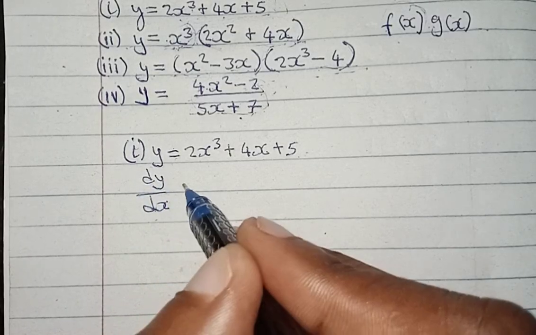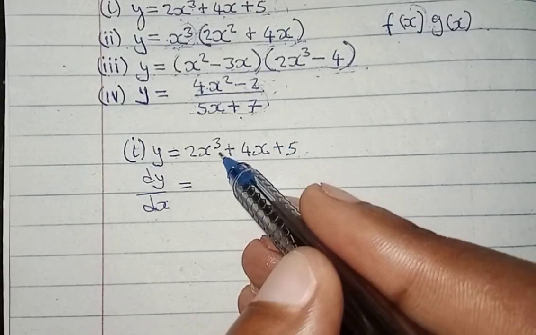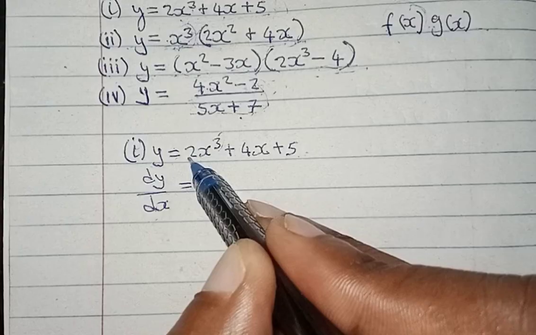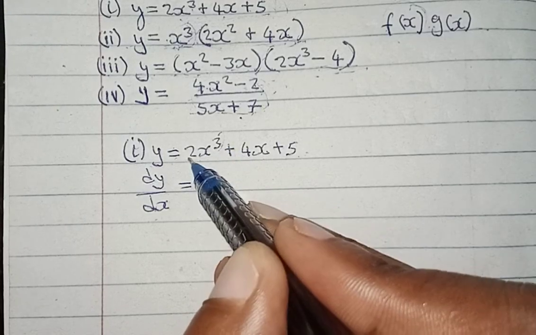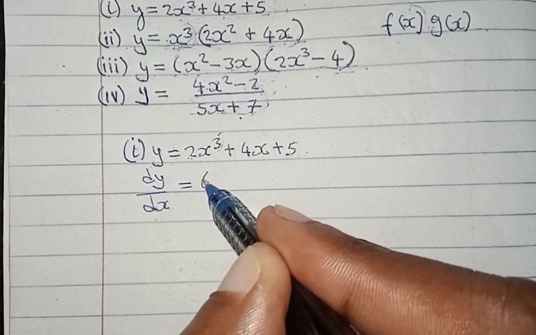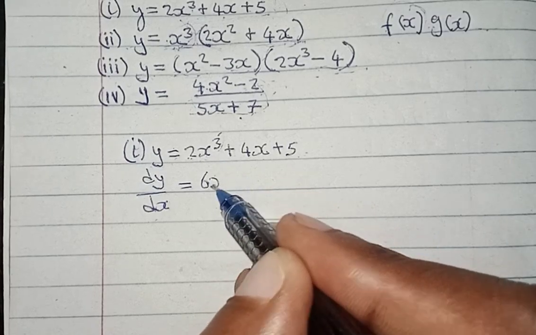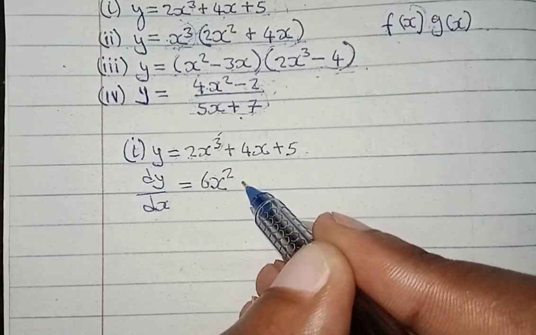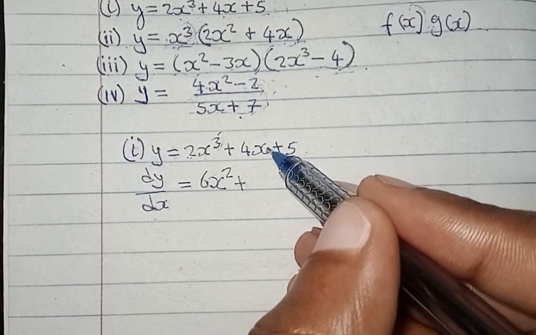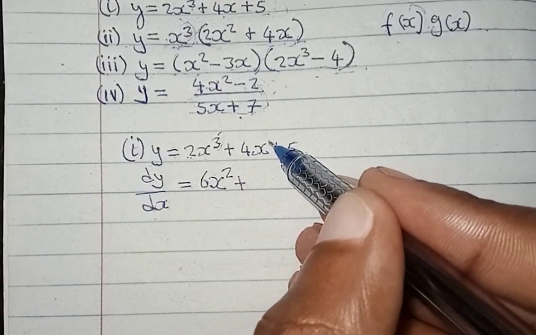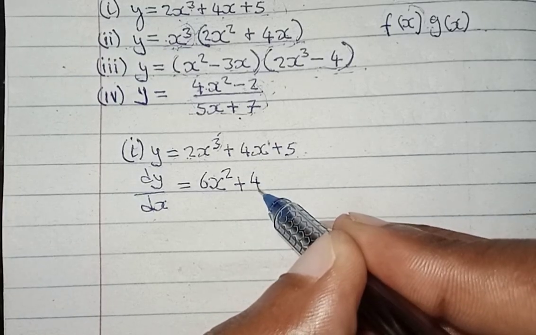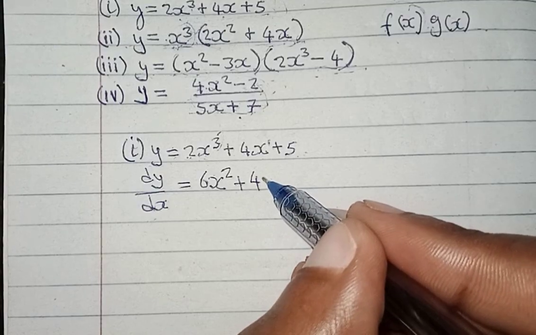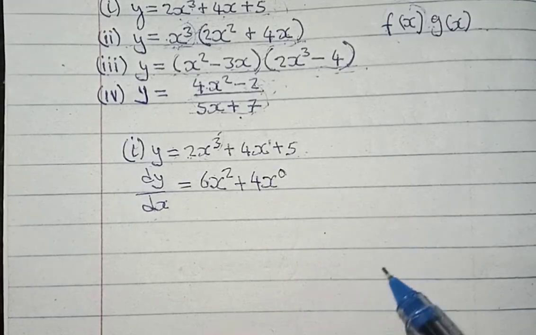So dy dx is equal to, so to differentiate using the power rule, just look at this power and the coefficient. So we multiply 3 times 2, we get 6. Then drop this x, we have x. Then reduce the power by 1, 3 minus 1, we get 2, plus the power on x is 1. We multiply 1 times 4, we get 4. And reduce this power by 1. So we have 1 minus 1, we get 0. So this will be x to the power 0.